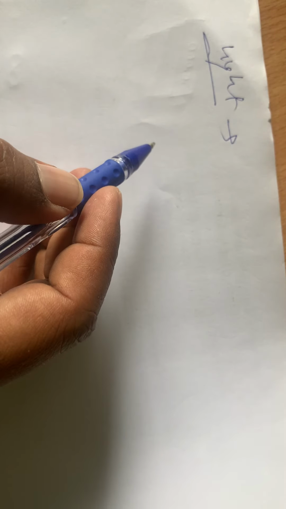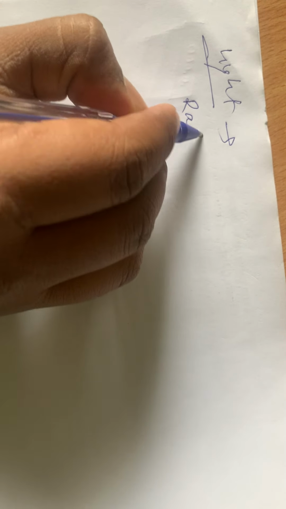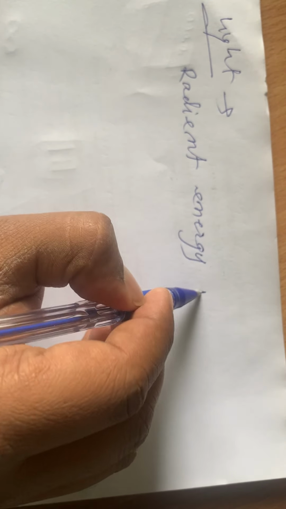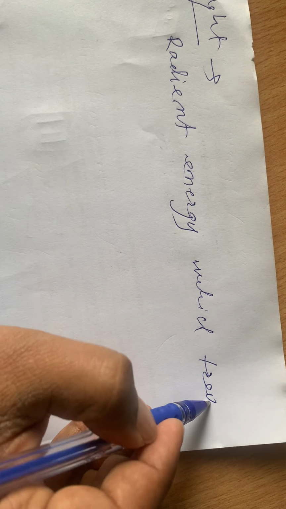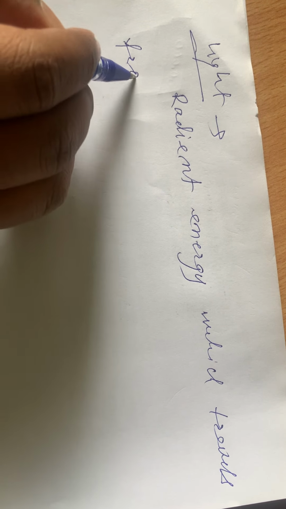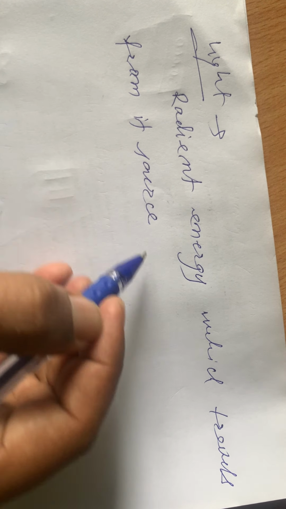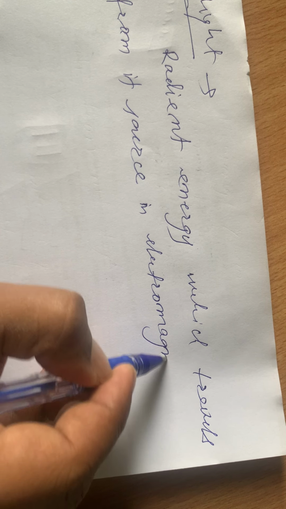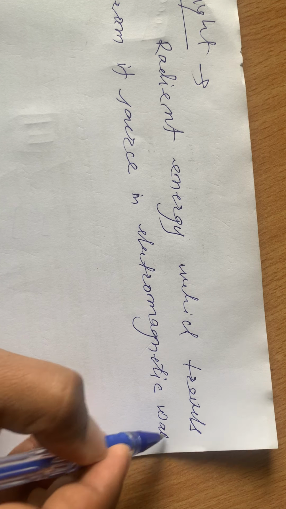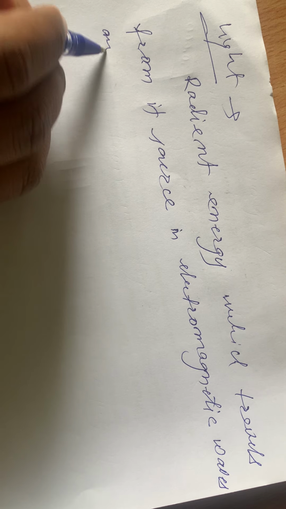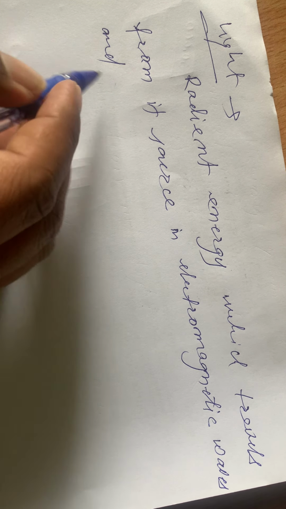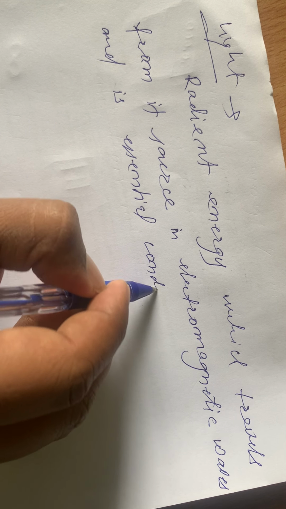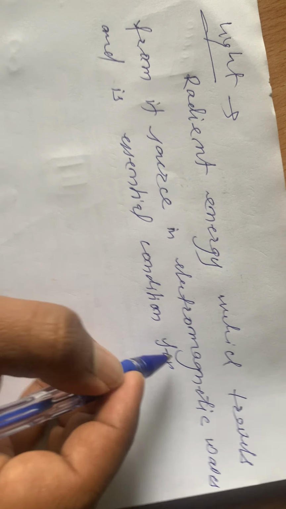It is the form of radiant energy which travels from its source in electromagnetic waves and is an essential condition for vision.